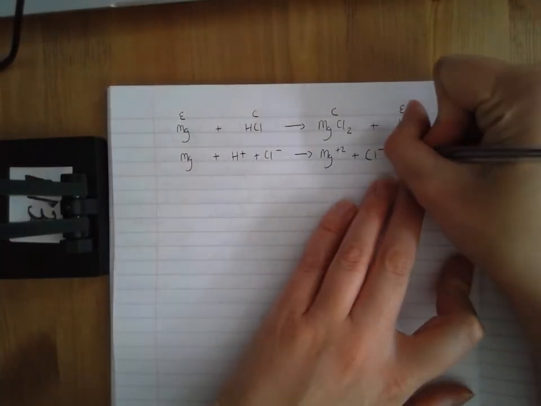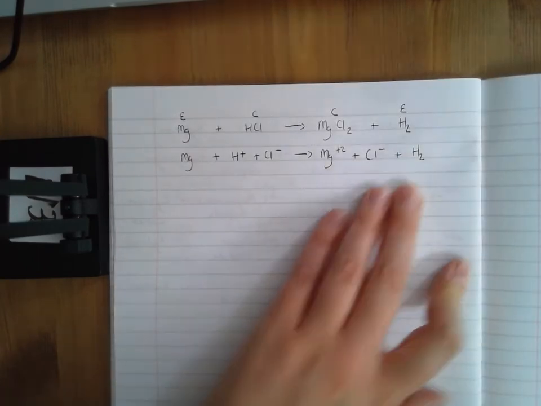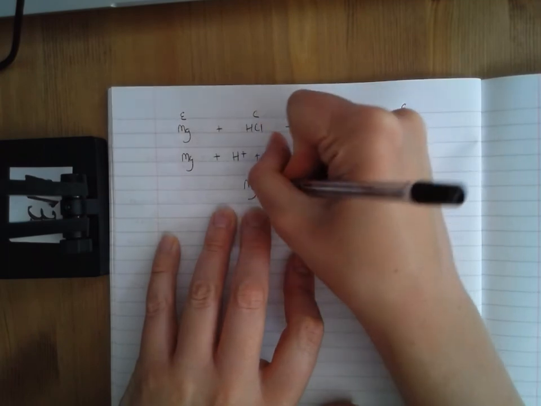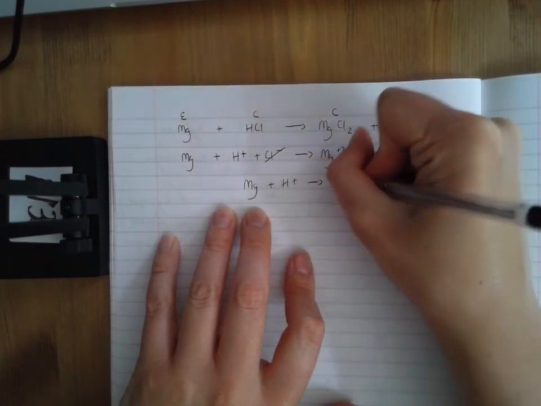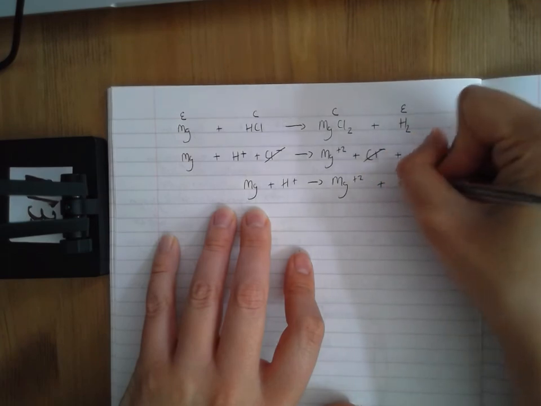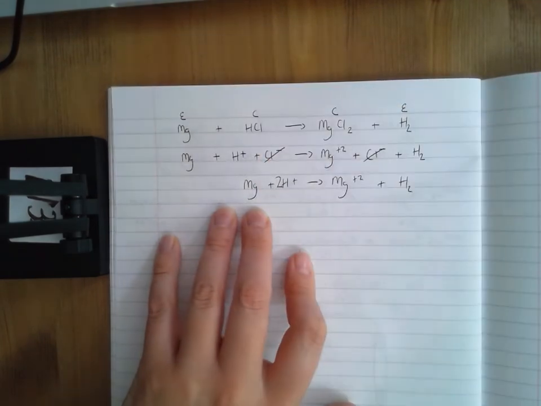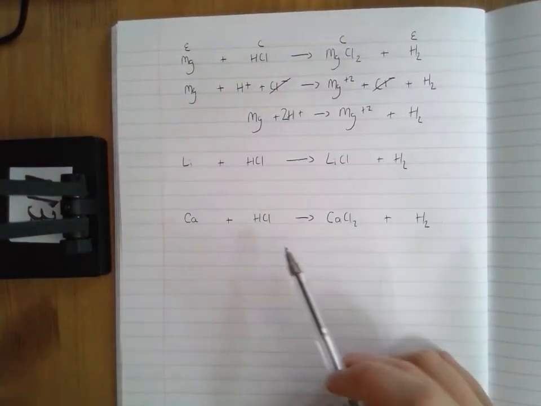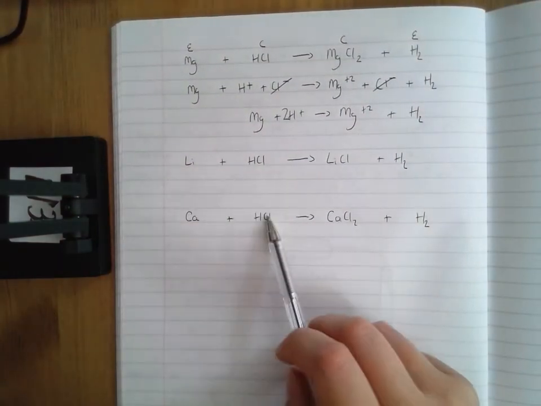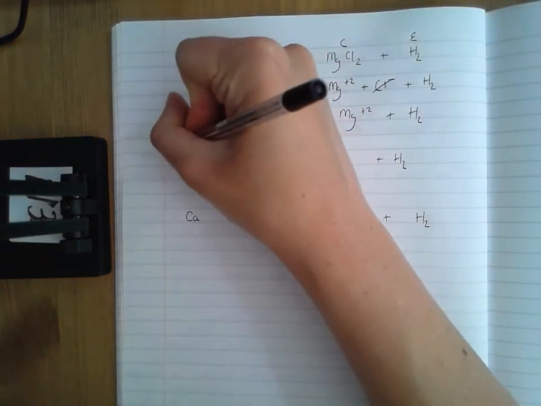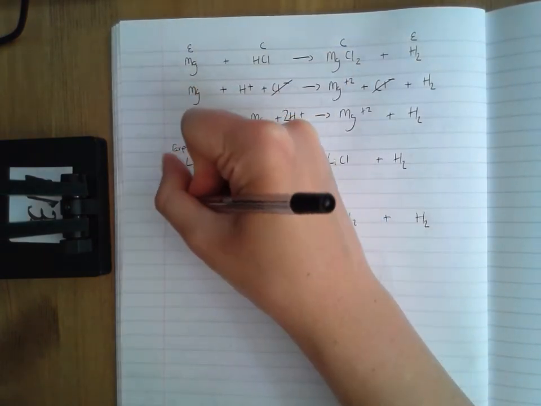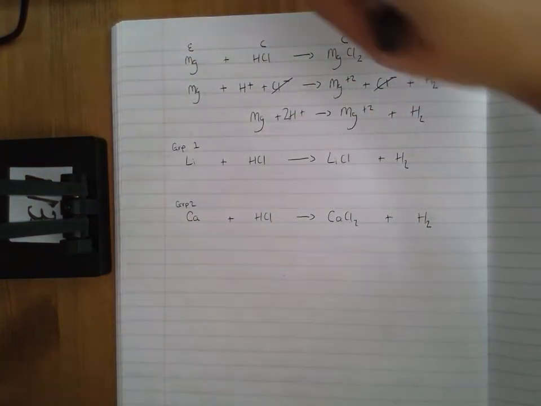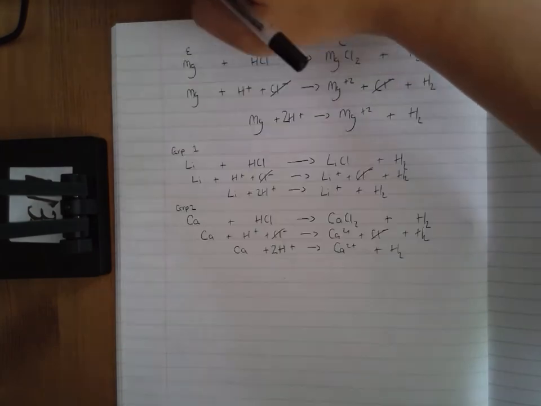And then H2 is an element, so if it's an element, I don't change it at all. The chlorines, once again, are cancelling, and I'm left with Mg plus H plus goes to Mg plus 2 plus H2. And I put a 2 there to balance it. Okay, so try and do these to yourself. Lithium and hydrochloric acid and calcium and hydrochloric acid. I'll just tell you, lithium is in group 1 and calcium is in group 2. Try and do what I have done for those 2 equations. Press pause, have a go, and then press play.